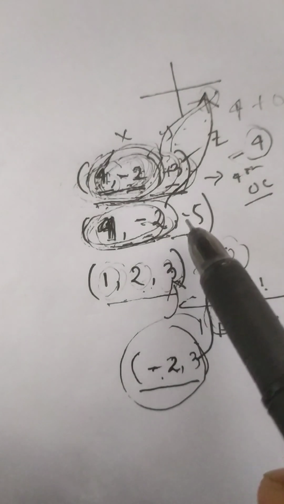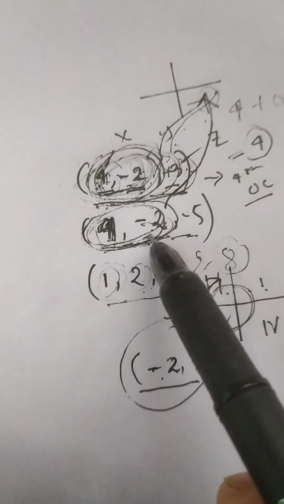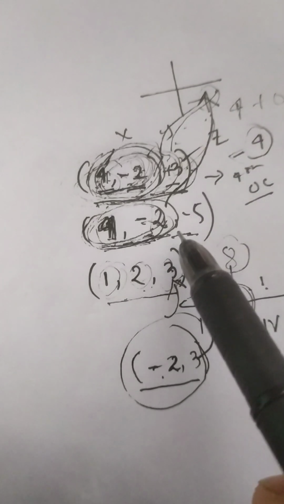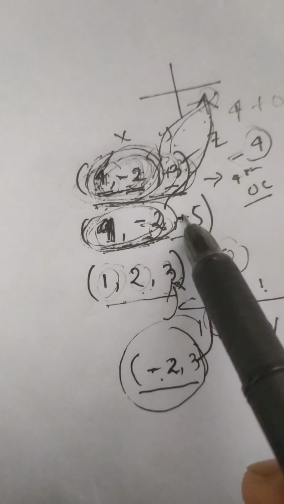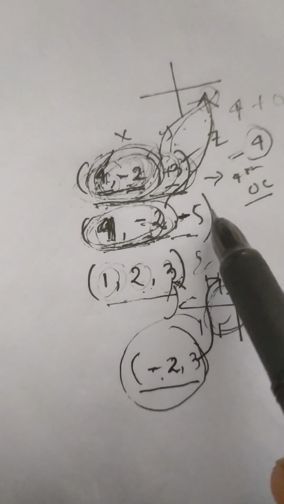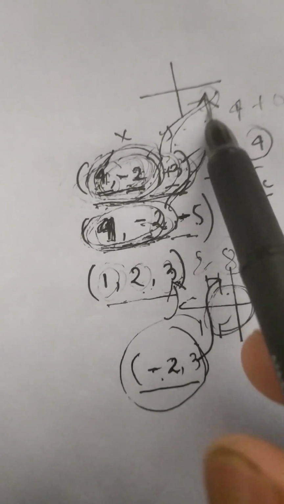After knowing that this point lies in the 4th quadrant, we check the sign of the z coordinate. Here the sign of z is minus, so we add 4 to the quadrant that we found earlier.